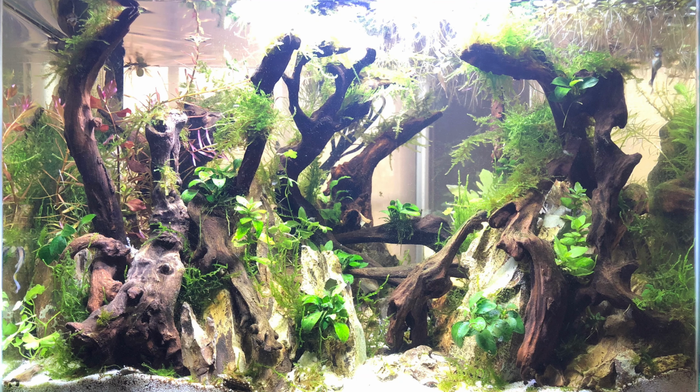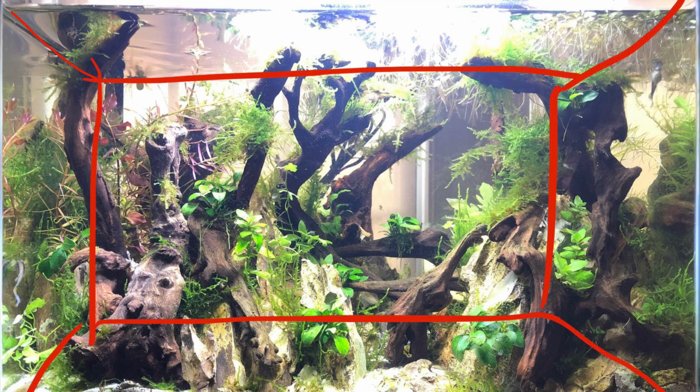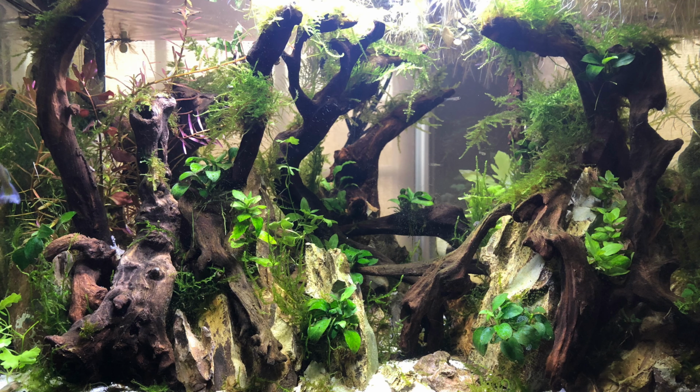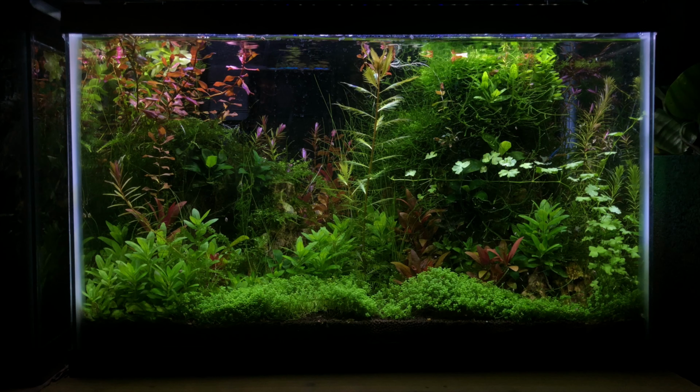Now let's talk about the edges of the aquarium. I find them ugly and detrimental to the illusion of depth and natural look that I like, so I usually cover them with hardscape or plants so they are almost completely indistinguishable. This is my 10-gallon tank as another example, and we can barely see the silicone in the back and sides of the aquarium.